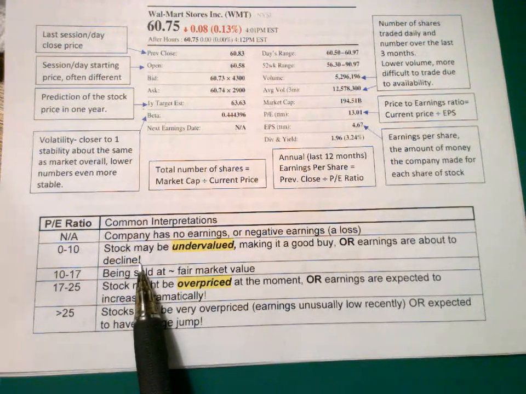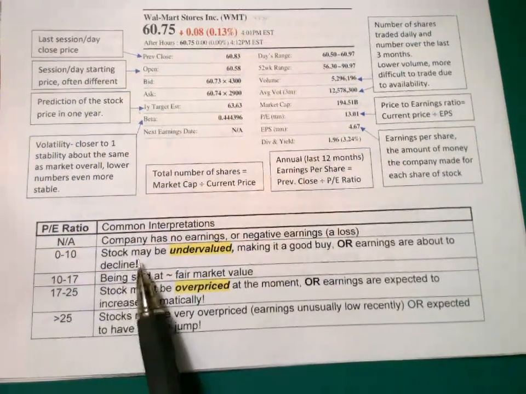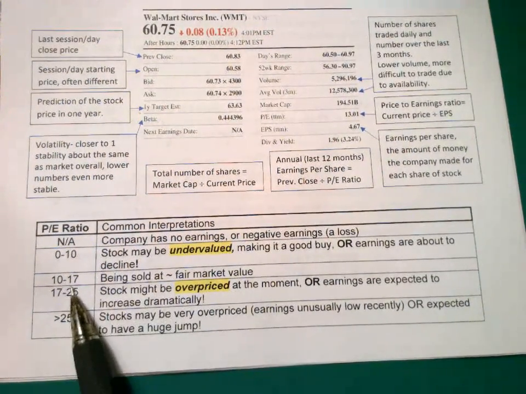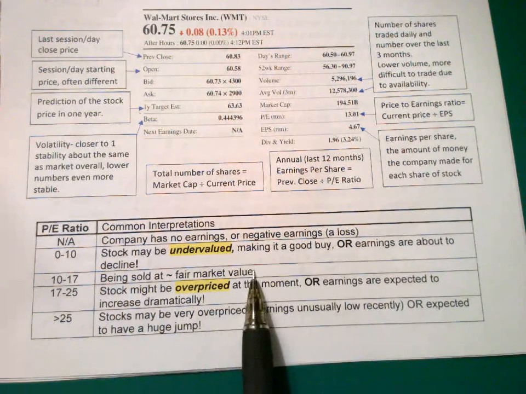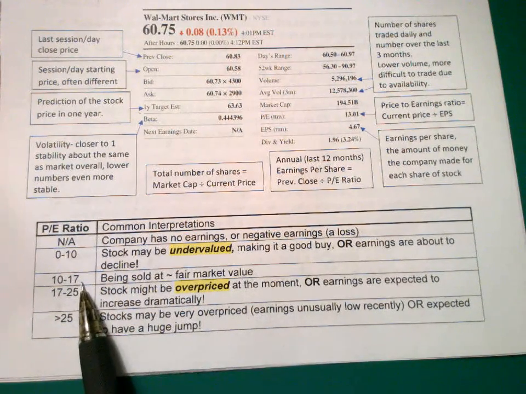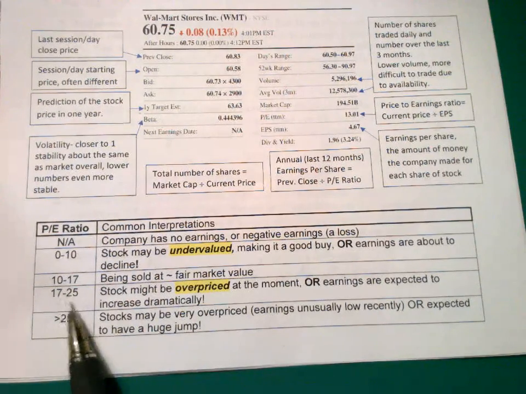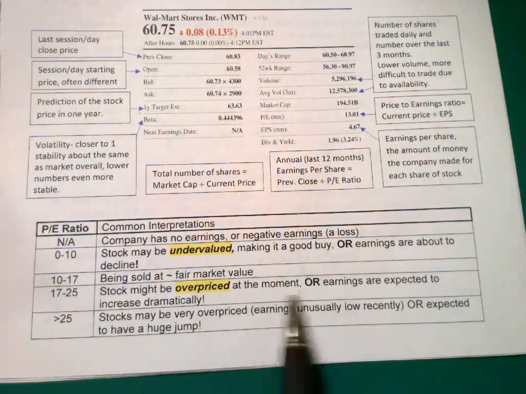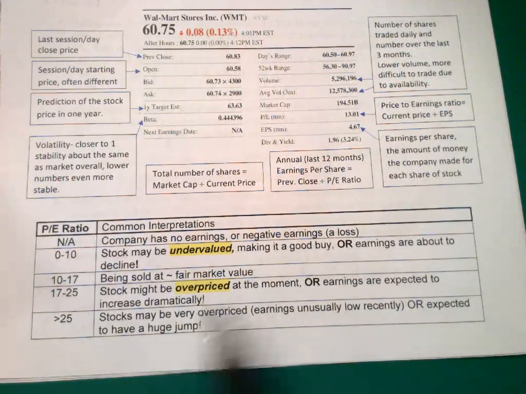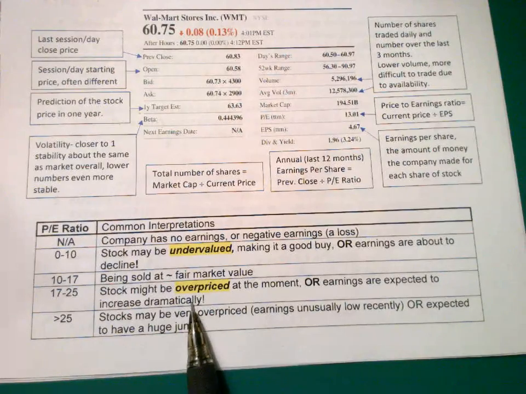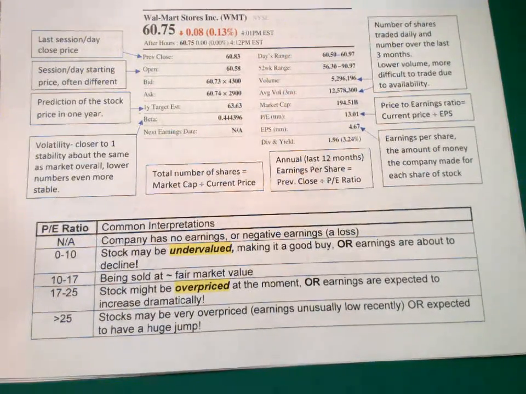So it's kind of weird how you think about whether it's a good or bad number. 10 to 17 being sold at fair market value. That seems like a pretty safe PE ratio. 17 to 25, the stock might be overpriced at the moment, or earnings are expected to increase dramatically.